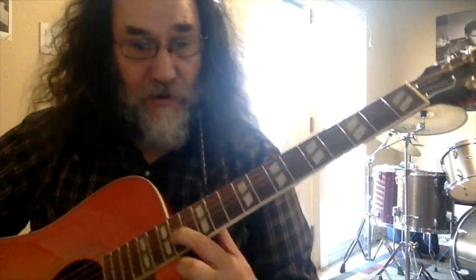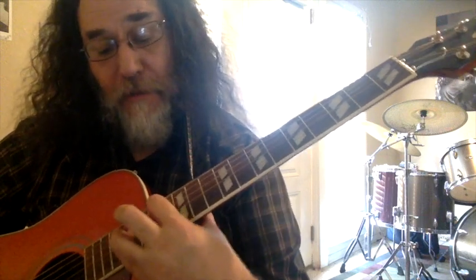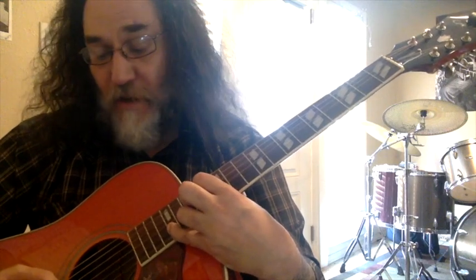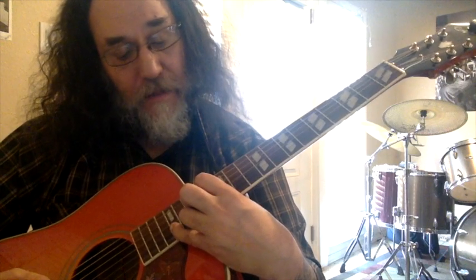I don't know if you can see that. There's the root, and then I'm using my pinky to play. Try to get it on camera. There we go. 3 frets up, 1 string up, and there's your fifth. Perfect fifth.